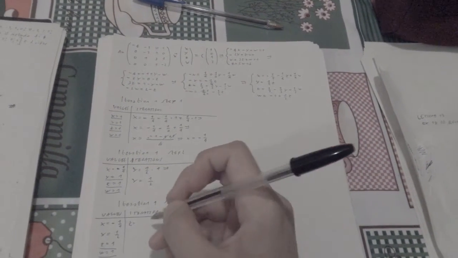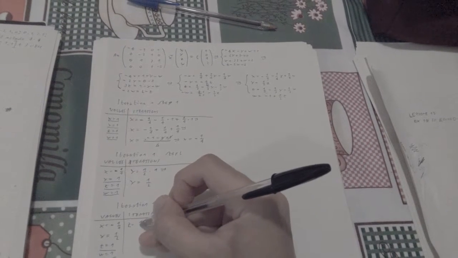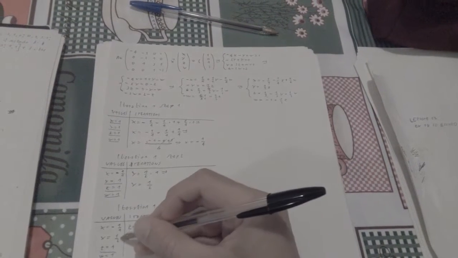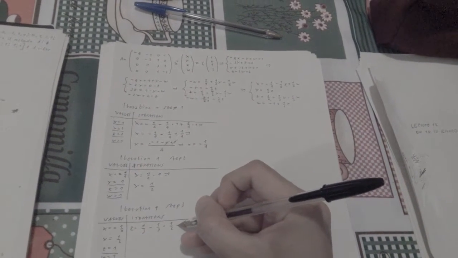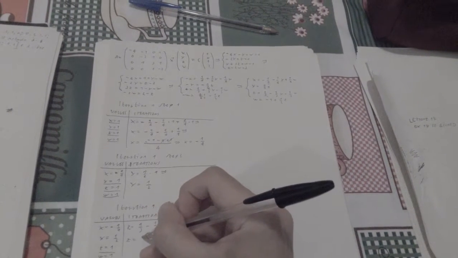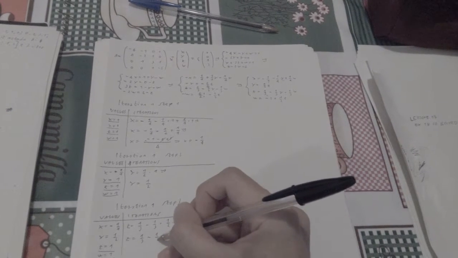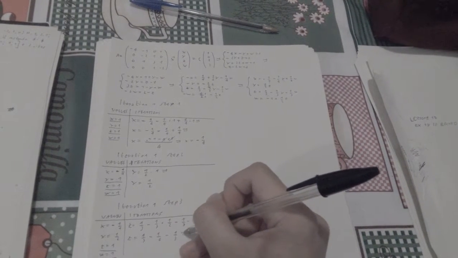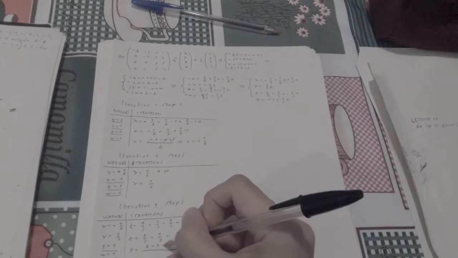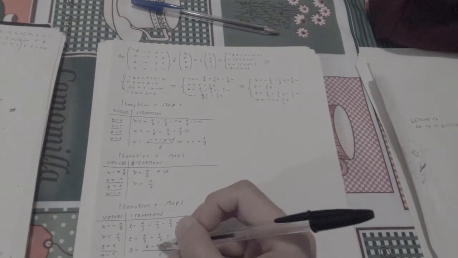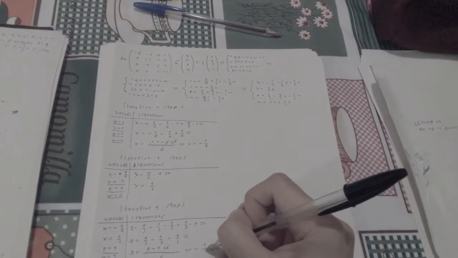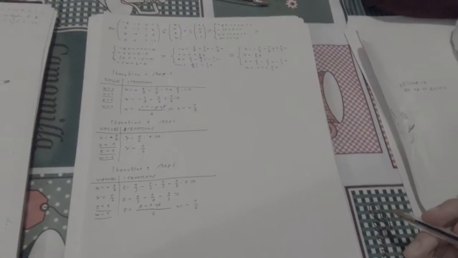And therefore, z is actually going to be given by 1/3 minus 1/3 times 1/2, our new value for y, minus 1/3 times 1, which is going to give us 1/3 minus 1/6 minus 1/3. So z is actually equal to 2 minus 1 minus 2 over 6. So z is actually equal to -1/6. Okay, so far so good.